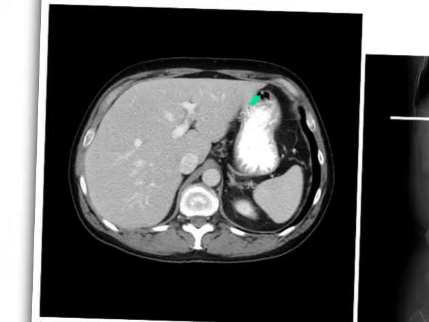This little black spot here is air in the stomach. And then we have barium in the stomach there. This is the spleen. And then right here we can actually see the splenic artery.